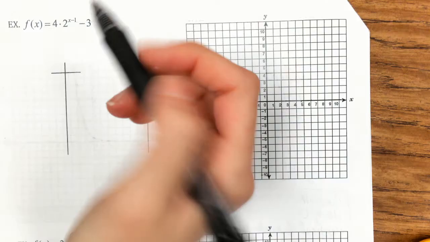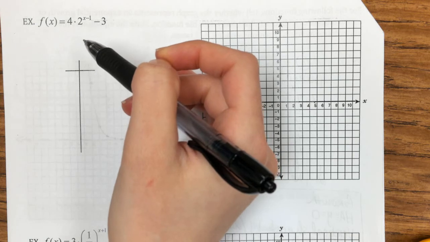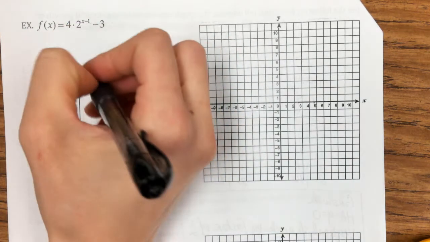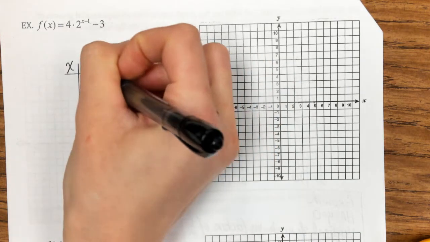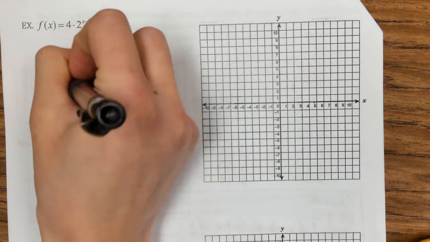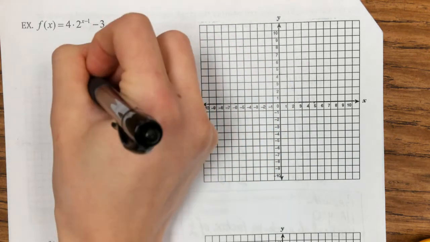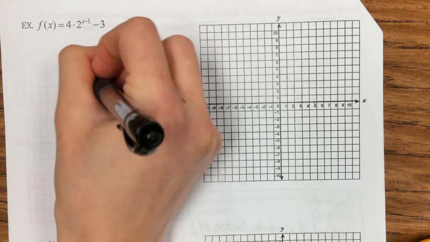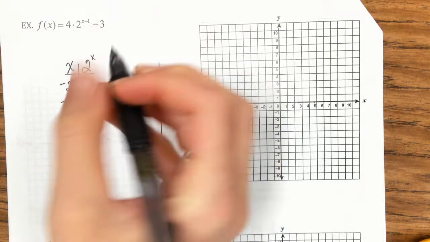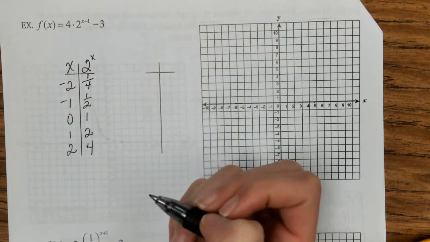Okay, so if I'm looking at my next function, f of x equals 4 times 2 raised to the x minus 1 power minus 3, what's going to be my parent function that I'm going to be doing my y values for? 2 to the x. So 2 to the -2 we said was 1/4. Then you have 1/2. Then you have 1, 2, and 4.